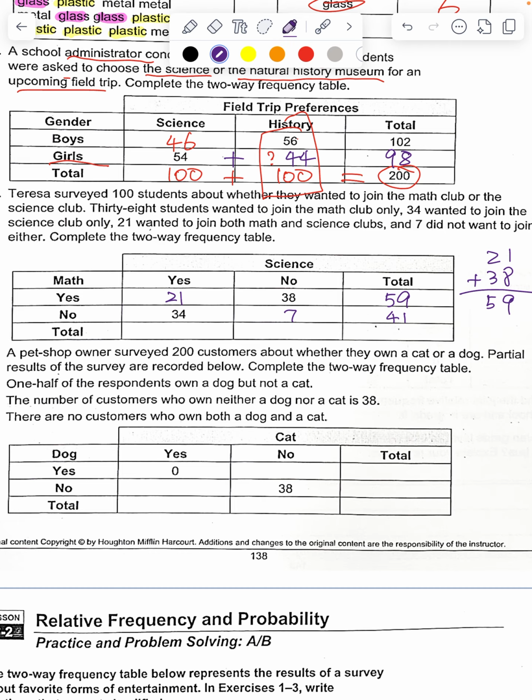So now we need to figure out the column total. This column, and here the grand total. So 21 add 34, so this add this, that's 55, yeah?